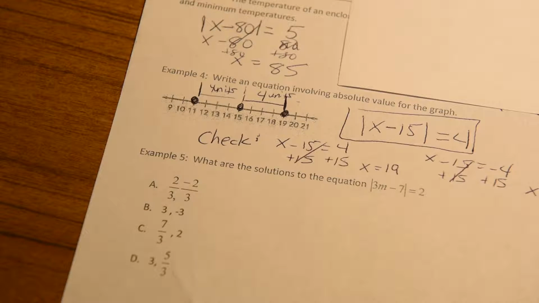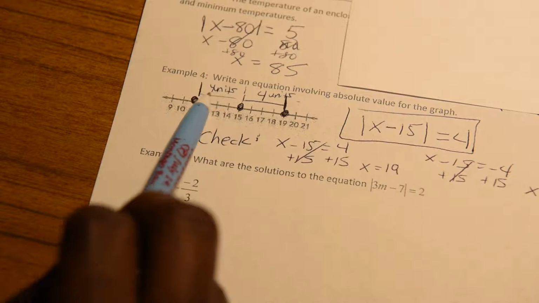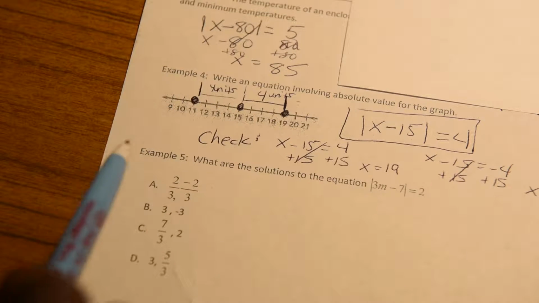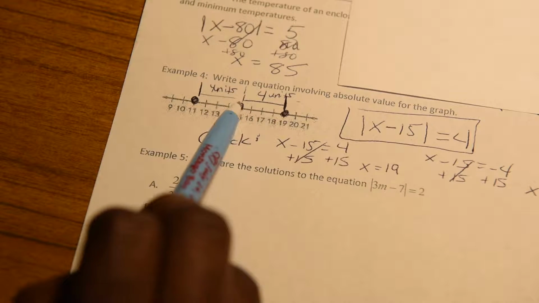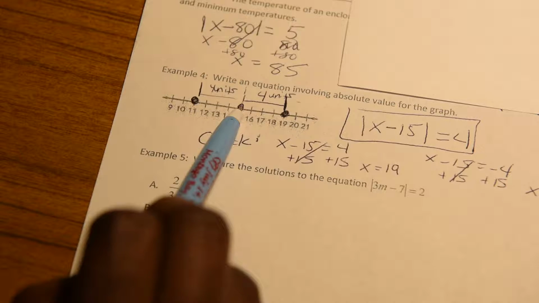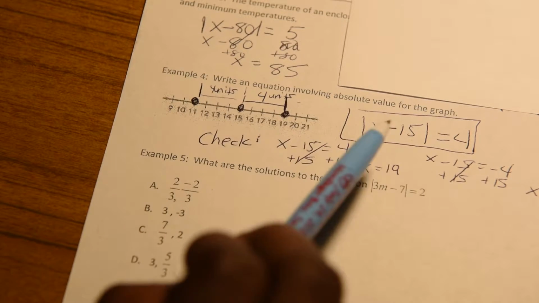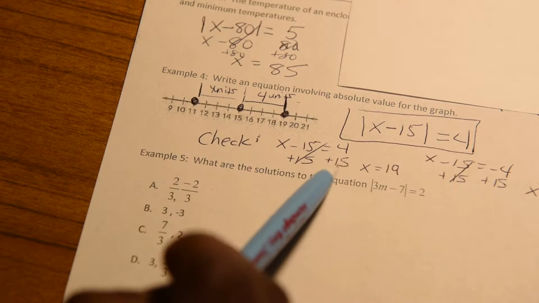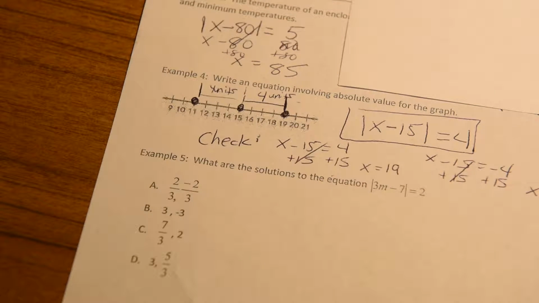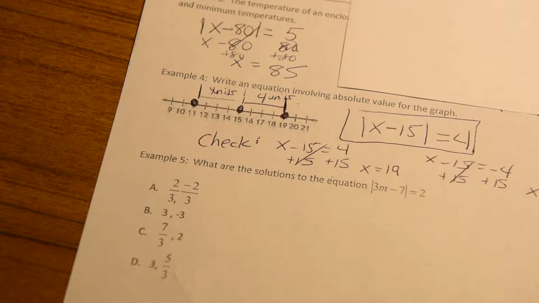Got it? Just a quick recap to make sure you fully got it. To write an equation, we had our two original points, 11 and 19. We had to find a midpoint. So we counted 8 units between the two and divided it in half, so the distance was 4 units. So we counted over 4 to 15, count over 4 here. So 15 was our midpoint. So the distance between x and 15 is equal to a positive 4. And then we wrote our two equations and solved. So pause the video and try to solve number 5 on your own.